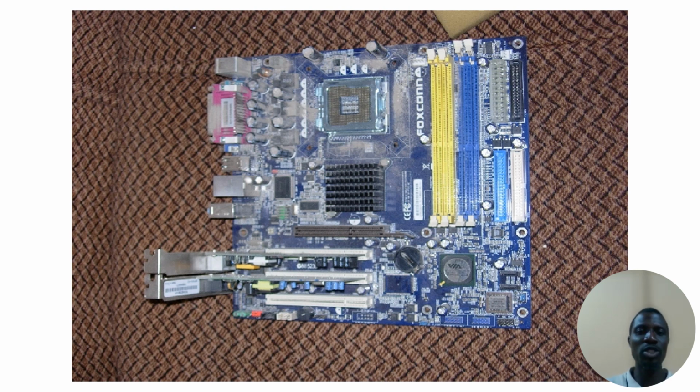So we have some chips on board, and we have sockets like the PCI slot, which is the peripheral component interconnect, and the AGP slot, accelerated graphics port. We have your memory slots, which are 4 in number. You see yellow and blue. Sometimes you see them as black sockets.